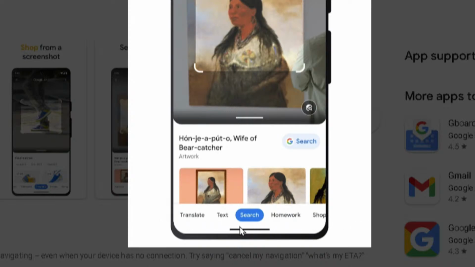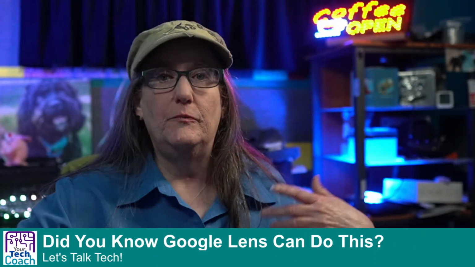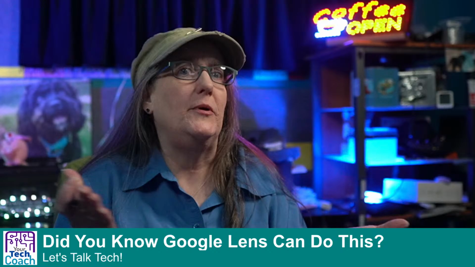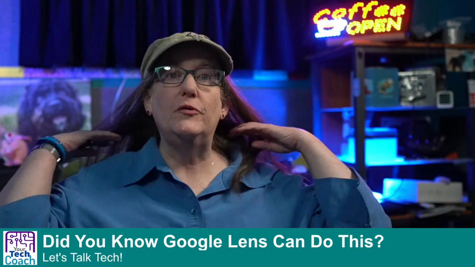And then this is a sliding menu, so there's more options to the right. And depending on what you are pointing Lens at, you may get more options here. So like, you can just make out shopping here. Shopping is another option that will come up if something comes up that it recognizes, maybe something that you're going to want to purchase.